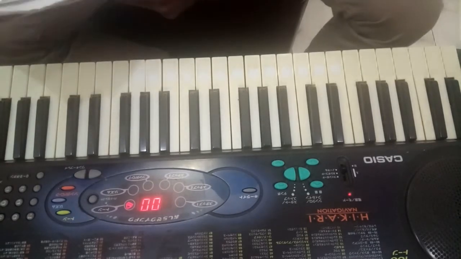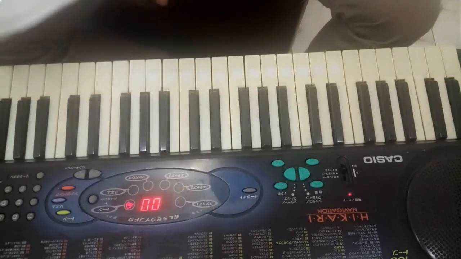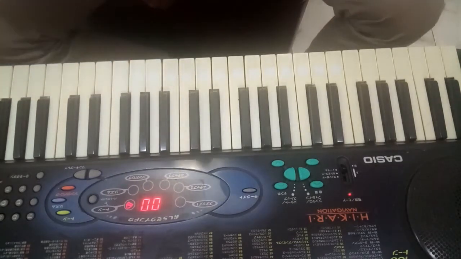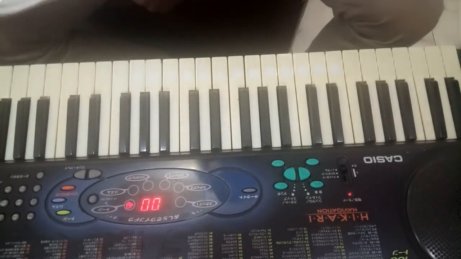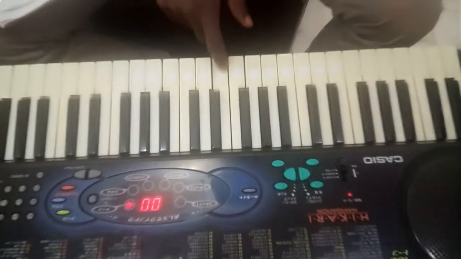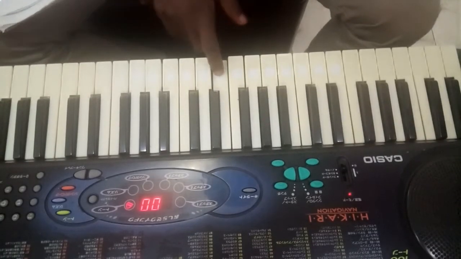But I also told you that I'm going to be showing you how to run the major scale and the minor scales on all these 12 keys. So first and foremost, we're starting on the key C. We want to learn the major scale on key C.